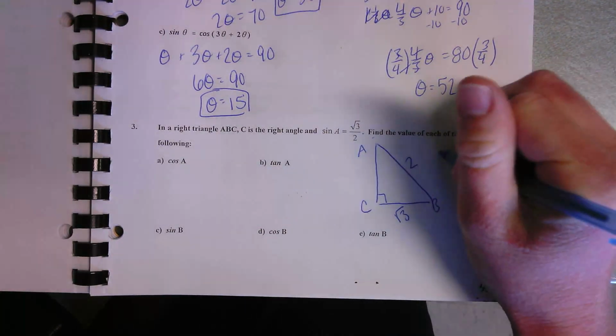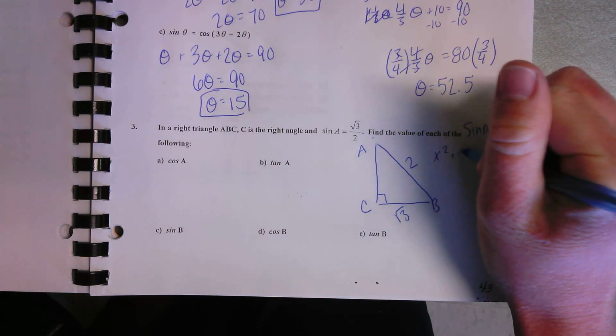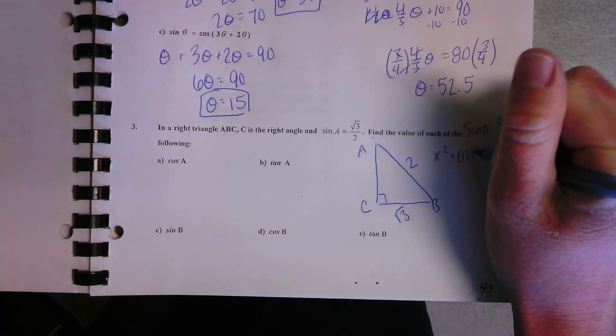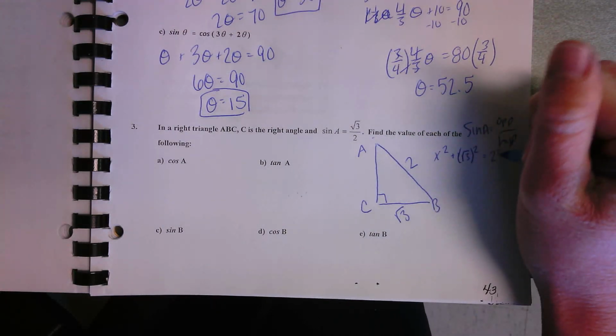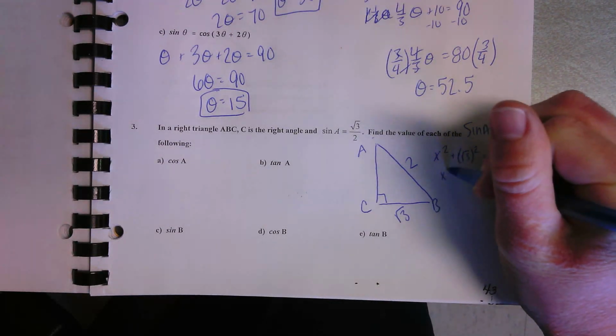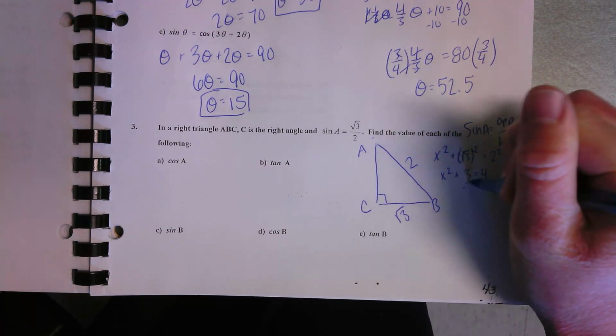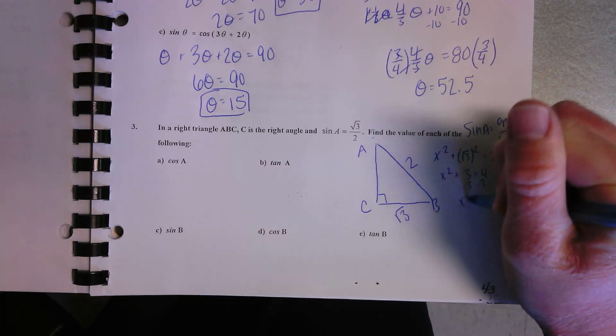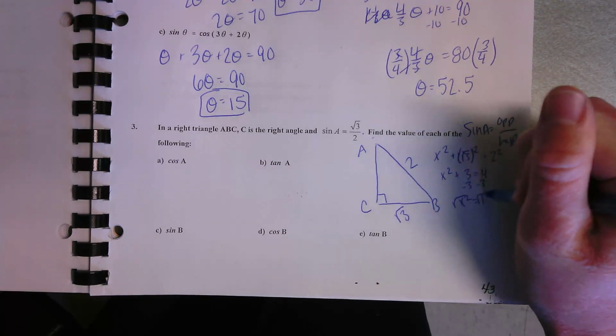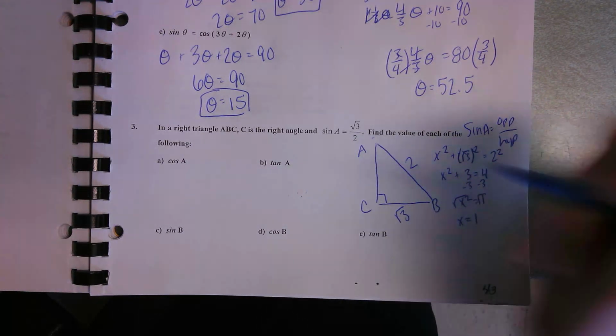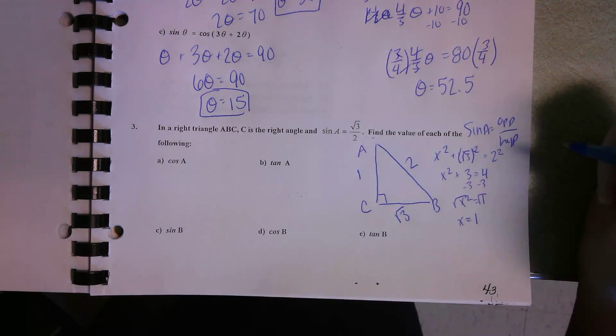Let's call the other side x, so x squared plus the square root of 3 squared is equal to 2 squared. So x squared plus 3 is equal to 4. Minus 3, so x squared is equal to 1, so x is equal to 1. So this missing side is just 1.